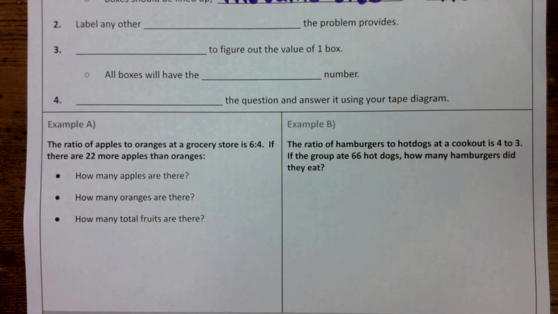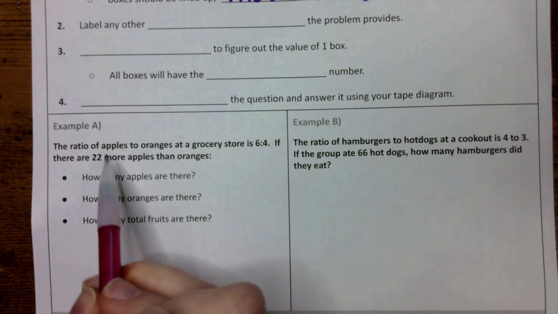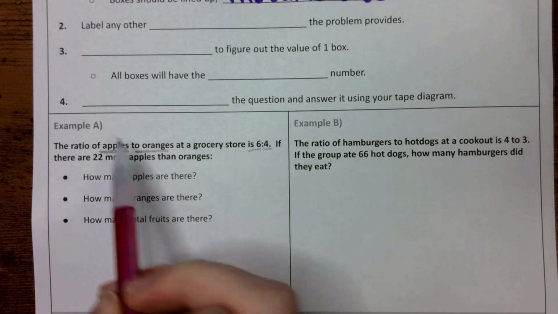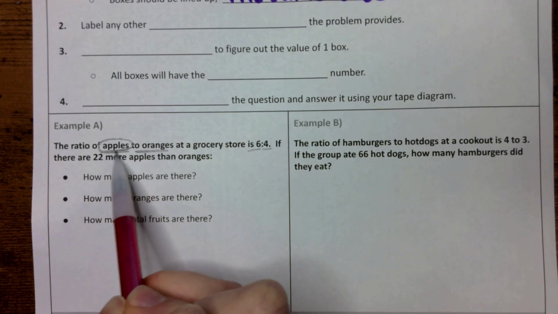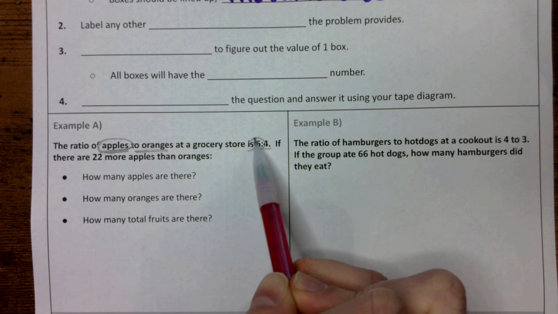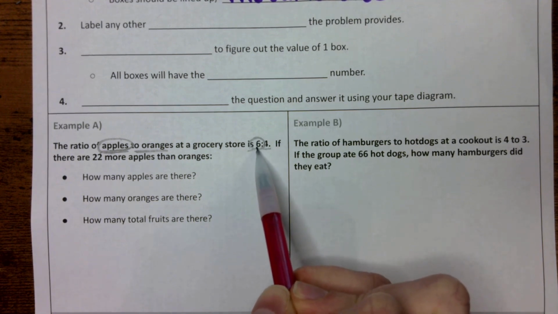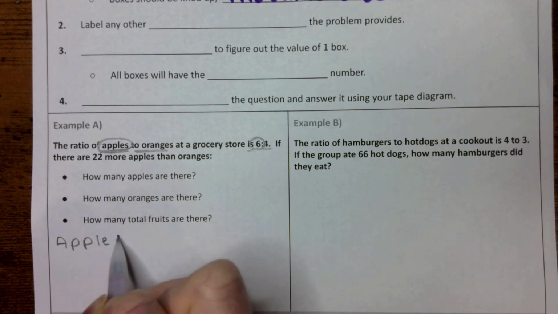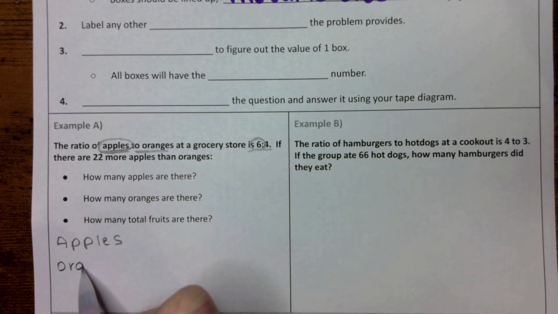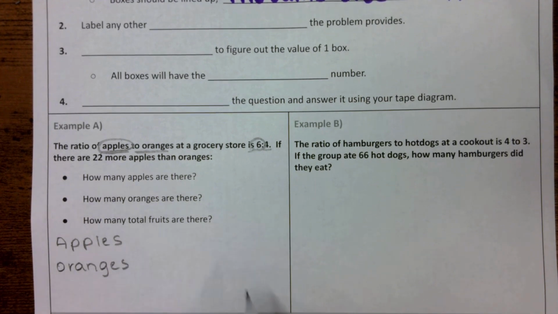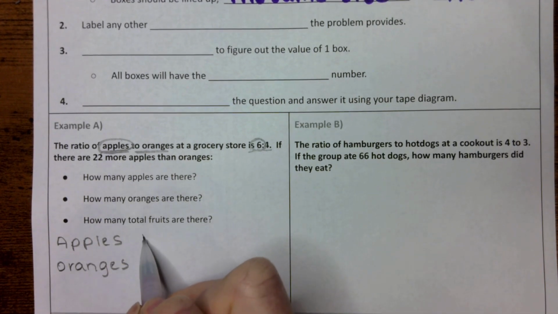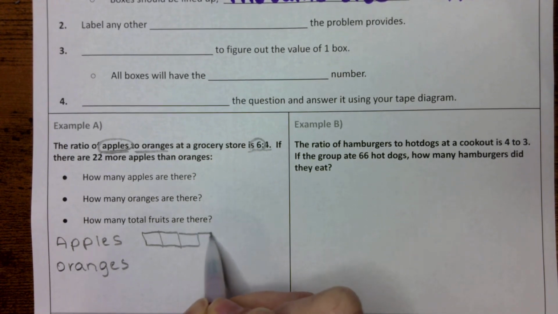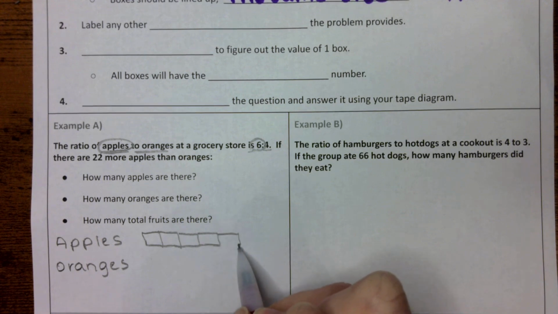I'm going to switch to a pencil in case I need to erase. It says the ratio of apples to oranges is 6 to 4. So the order matters. If apples came first, 6 came first. So I need to draw 6 boxes for apples. So I'm going to label apples and label oranges. I'm going to draw 6 boxes for apples and do my best to make them all the same size.